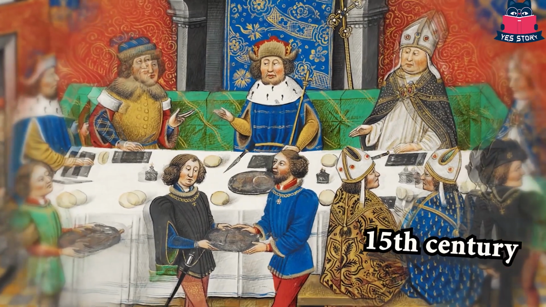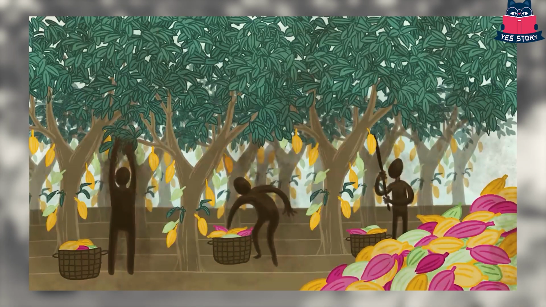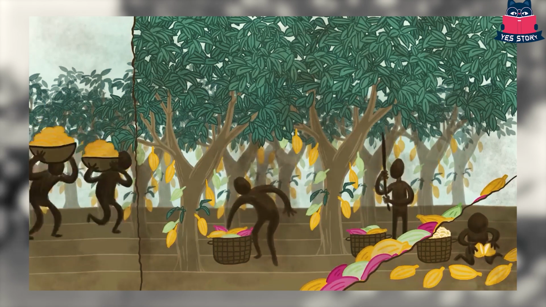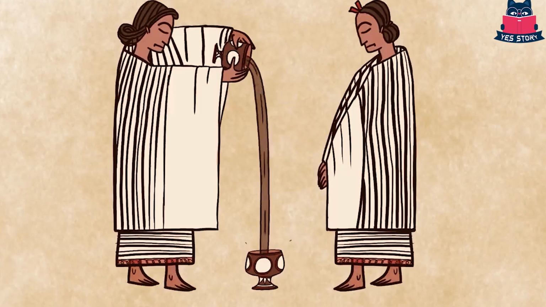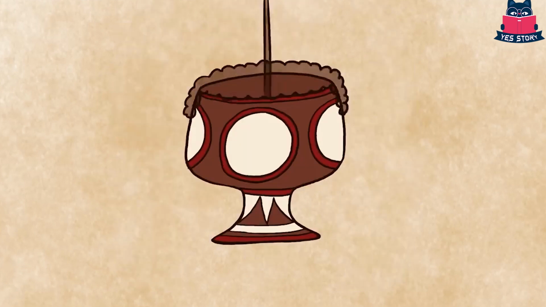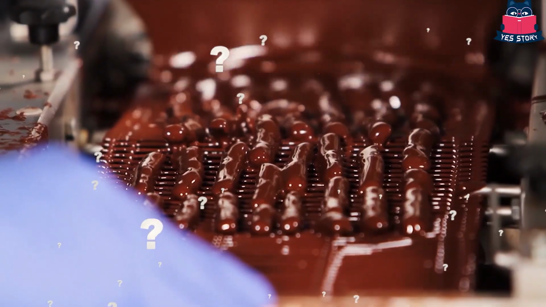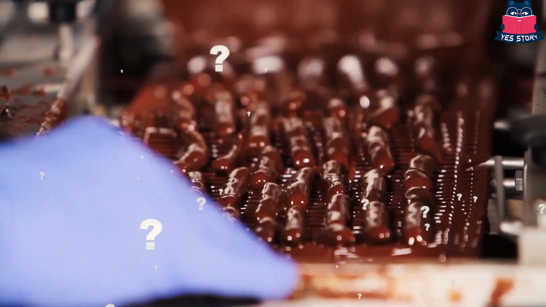By the 15th century, the Aztecs had begun using cocoa beans as a form of currency and considered chocolate to be a gift from the god Quetzalcoatl, consuming it for both its taste and supposed aphrodisiac properties, and even before going to war. So, how was chocolate introduced to the world?